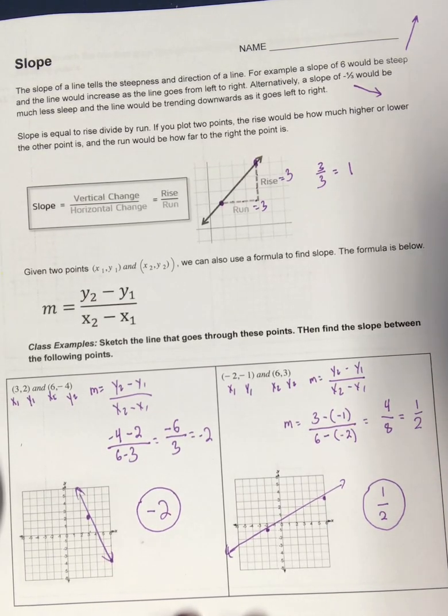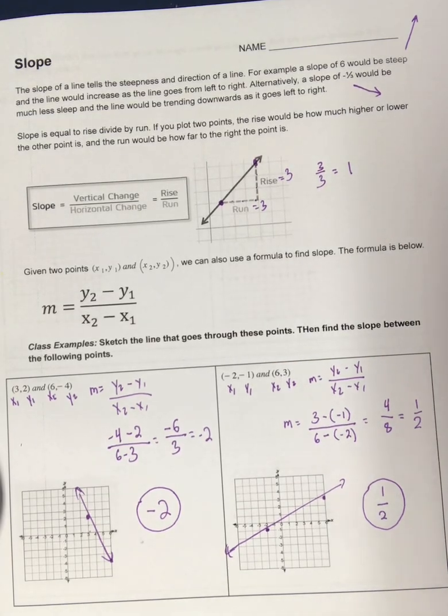And that is how you find the slope. Try the problems on the other page, and that is it for the first assignment this week. Good luck. Email me if you have any questions.